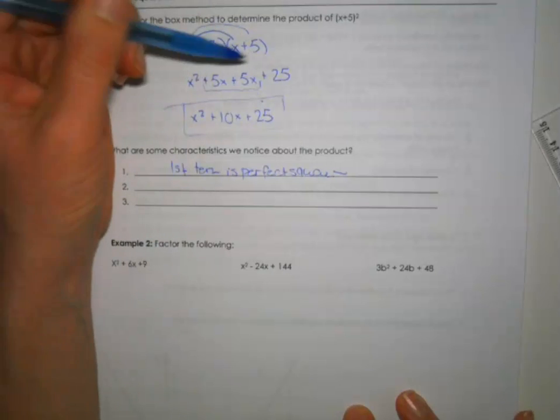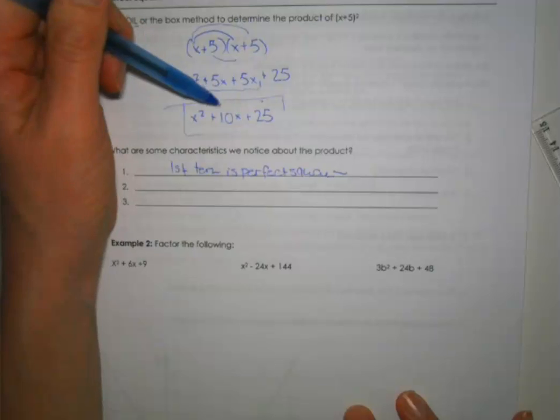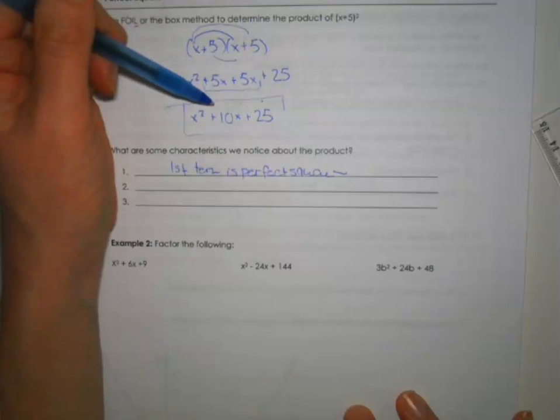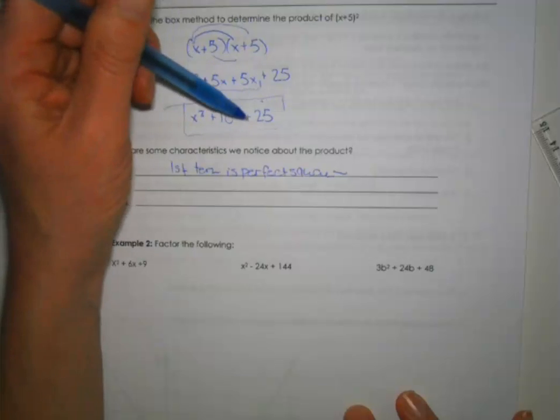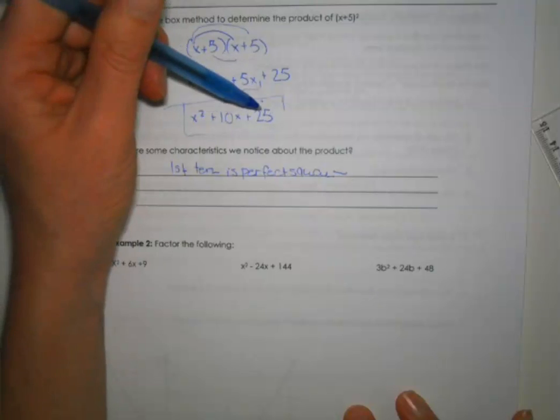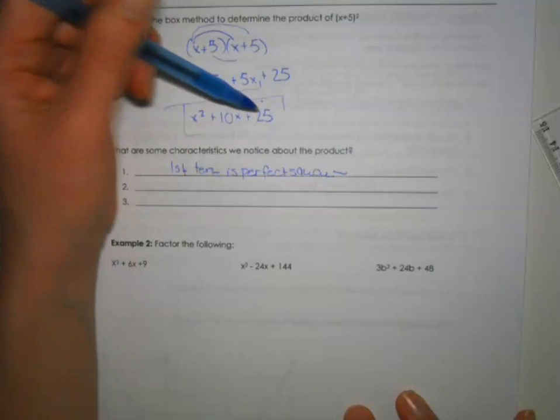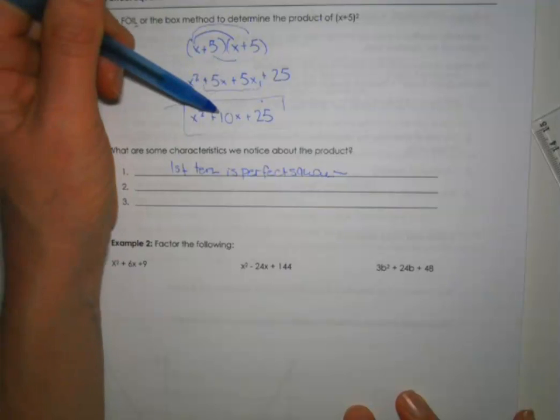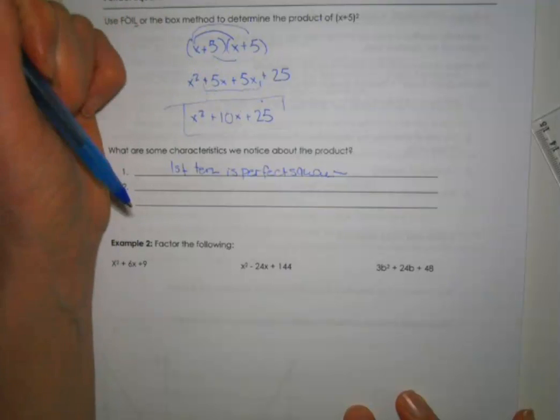Square root of 25 is 5. And our middle term is, how is that related to this perfect square? How is 10 related to the square root of 25? Well, the square root of 25 is 5. The middle term is twice that value.